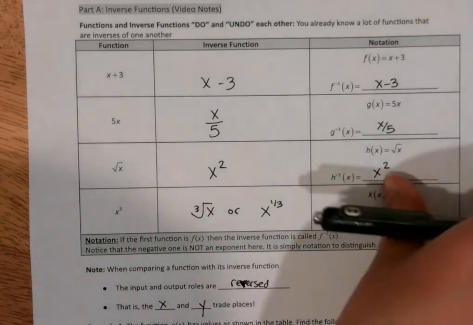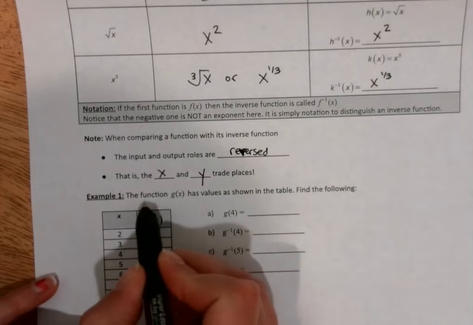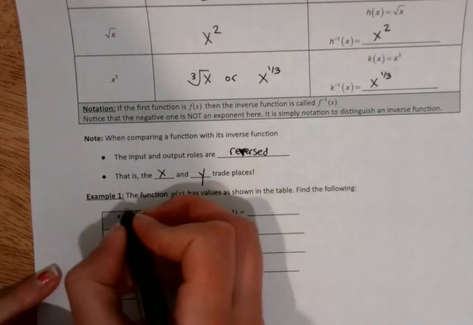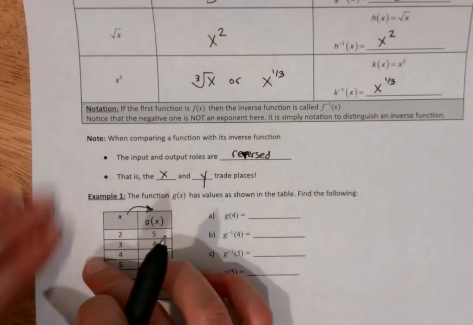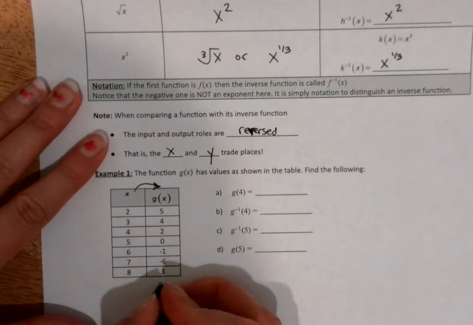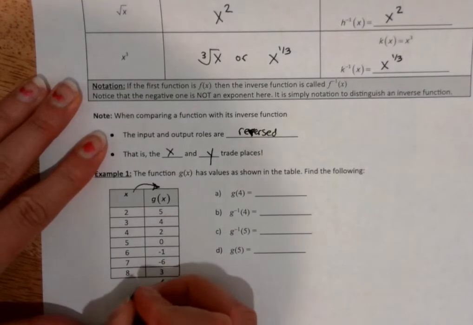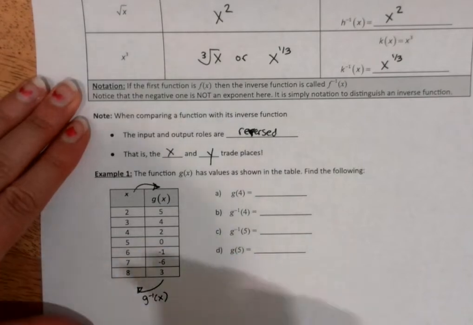So, I'm going to use that knowledge to answer the questions here in this example. This is a table for g of x, so I can map from x to g of x going from left to right. Since x and y trade places in the inverse, I can map the inverse backwards from right to left.